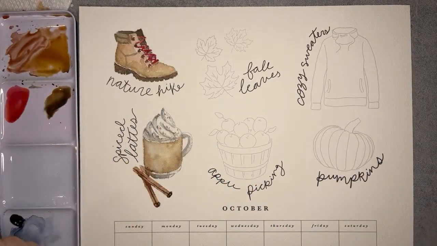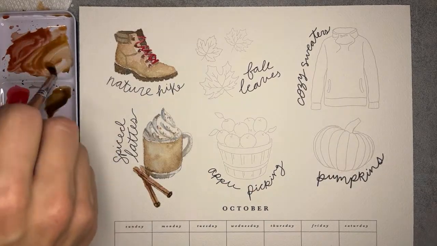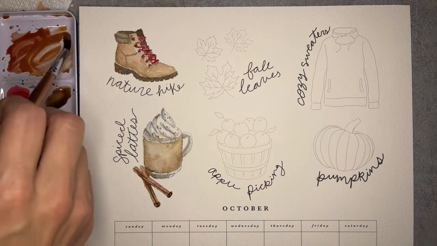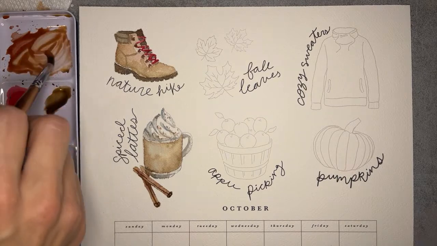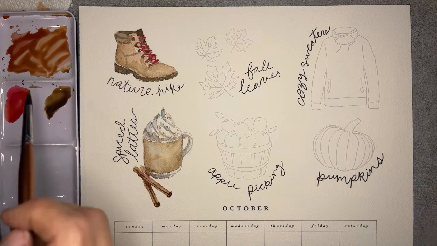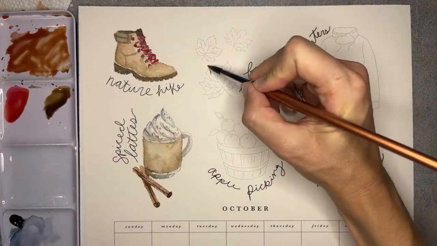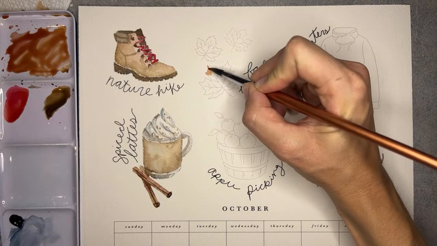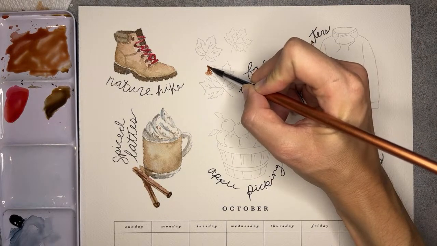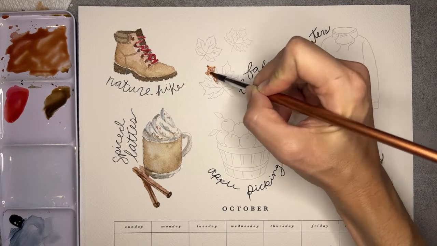That burnt orange is going to be similar to what we were just painting. So I want to keep it somewhat lighter first because we are going to drop in some darker browns into it. So I mix the burnt sienna and the yellow ochre. And let's just fill in that leaf. So here's my base color that I'm using.